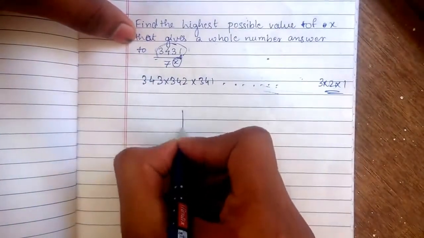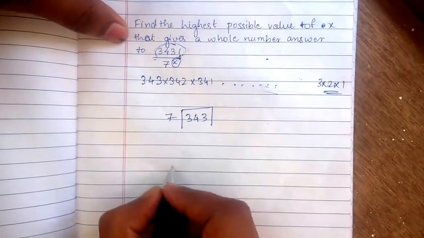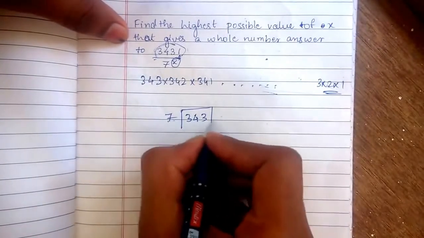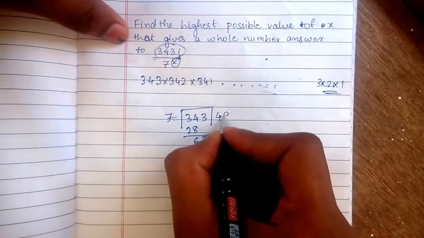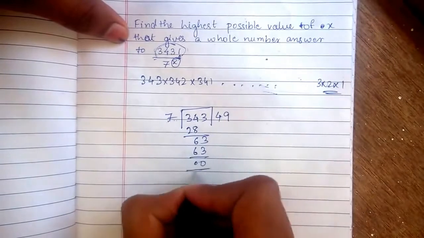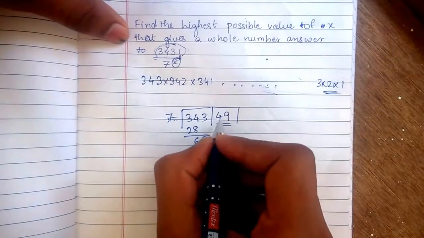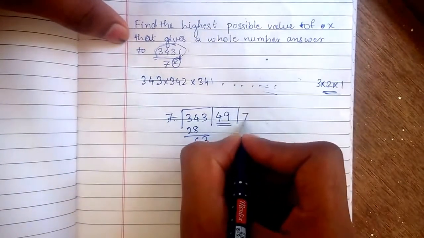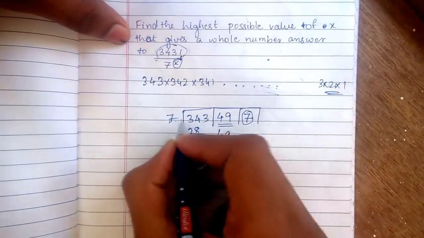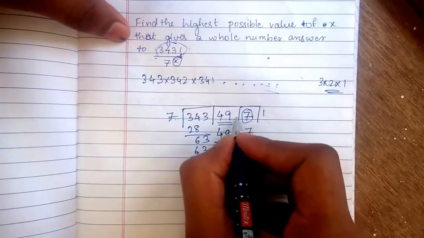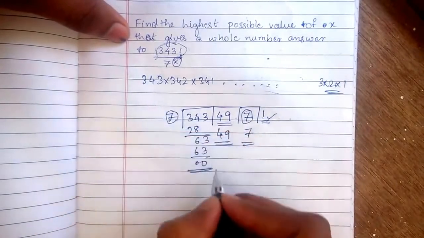And to do that, there is a very simple method. You divide 343 by 7 and do the normal division. 7 4s are 28, remaining is 63. 7 9s are 63, we don't have a remainder here. This 49 that we got as the quotient has to be further divided by 7, that gives us 7. 7 7s are 49, and this quotient again has to be divided by 7, 7 1s are 7. You have to keep continuing this till the quotient becomes smaller than the number with which you are dividing.